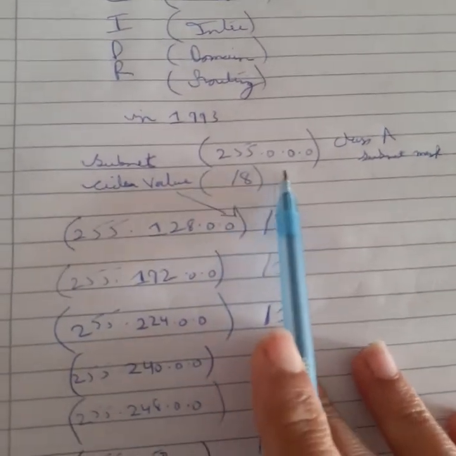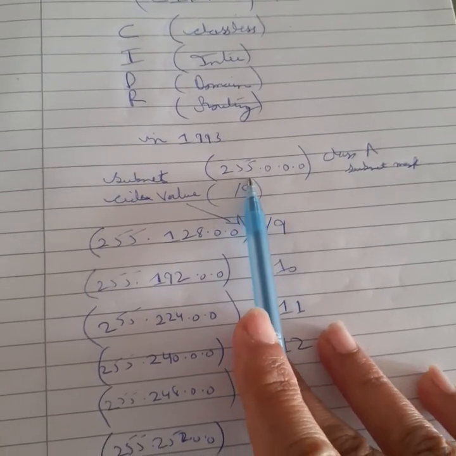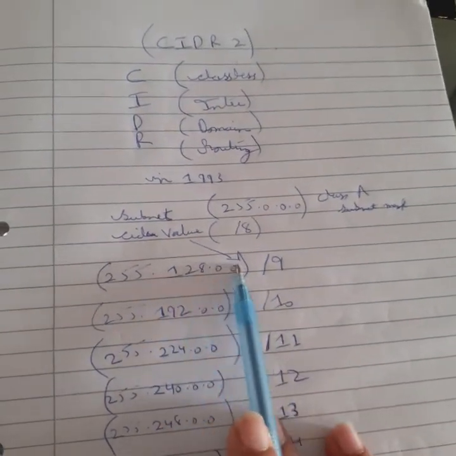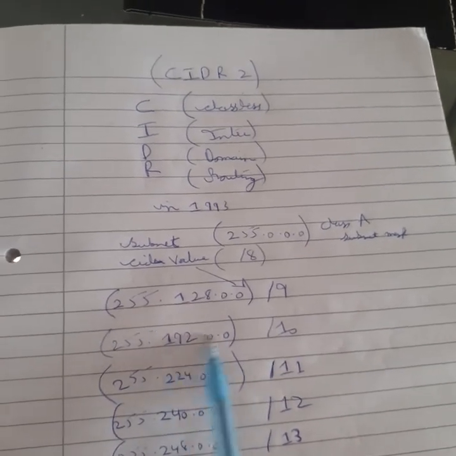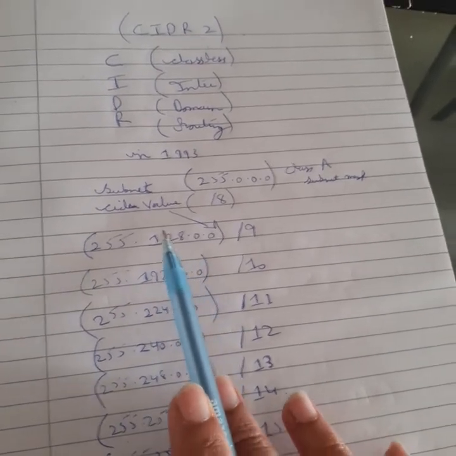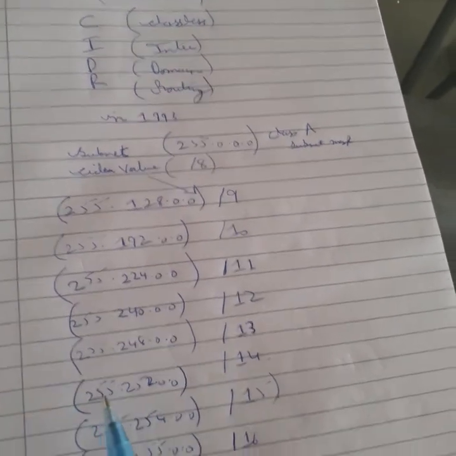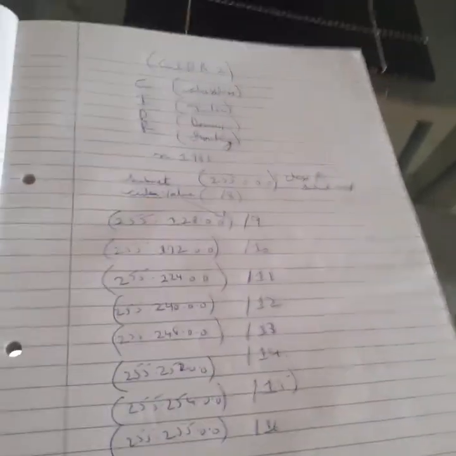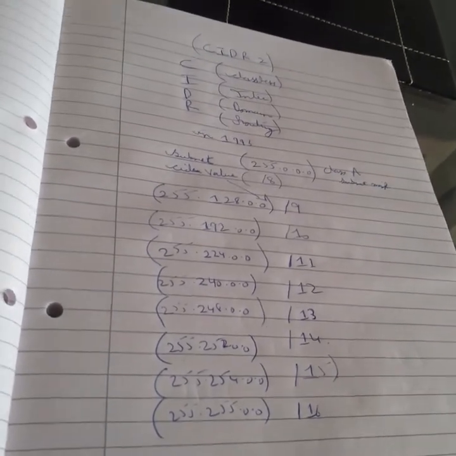So /8 was our default subnet mask, remember guys and girls, 255.0.0.0. Now, once we do a /9, it gets 128. Then /10 is 192. This pattern will follow. Remember these: 128, 192, 224, 240, 248, 252, 254, 255. It's very important that you learn these patterns because they'll help you so much in subnetting.